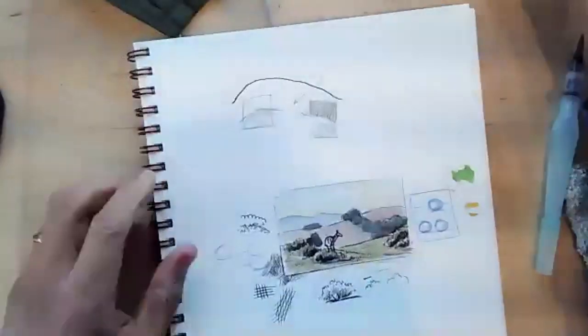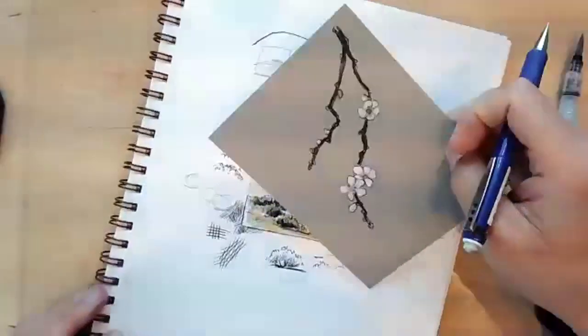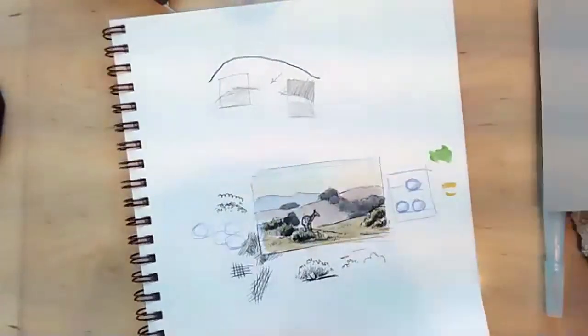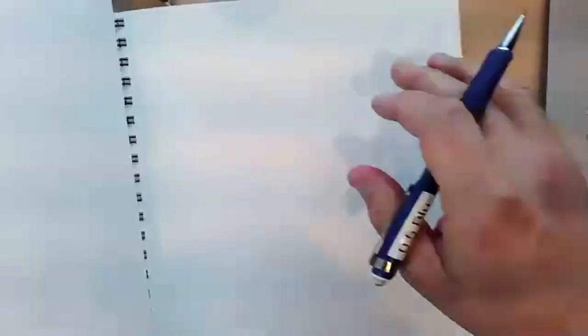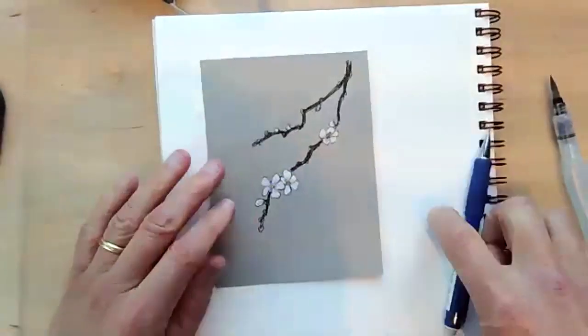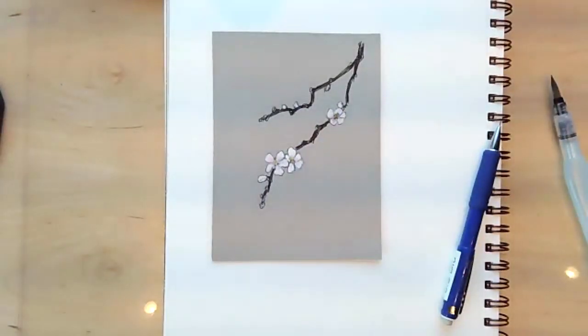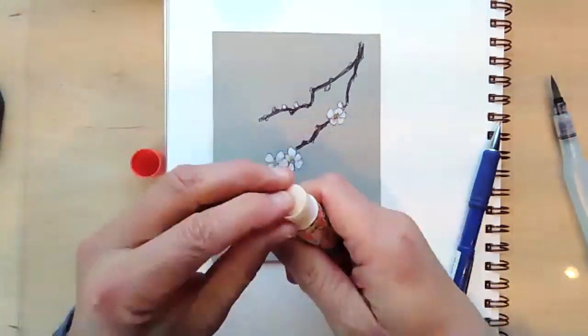Another thing that you can do, so let's say I'm here on this page, and I'm going to jump to the next one. So here's a little glue stick.